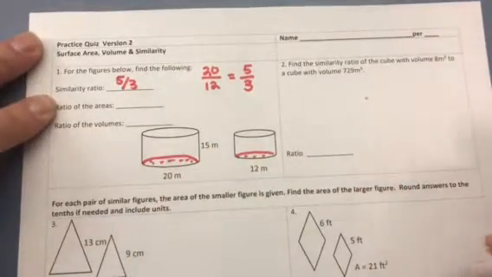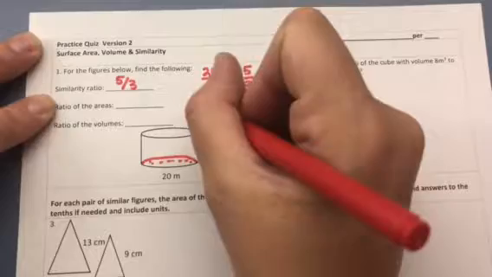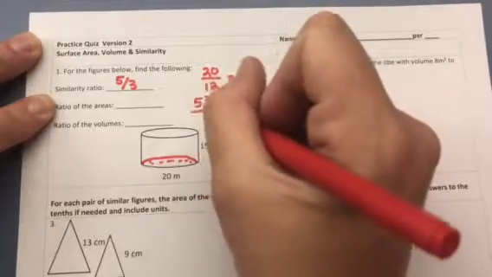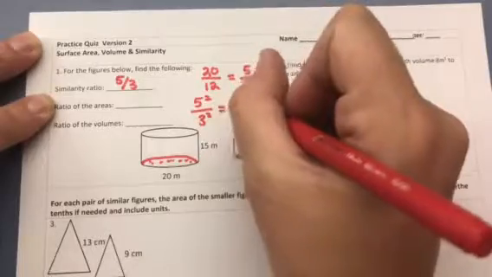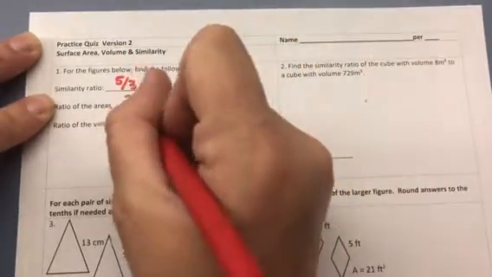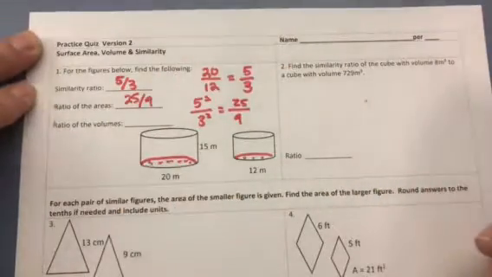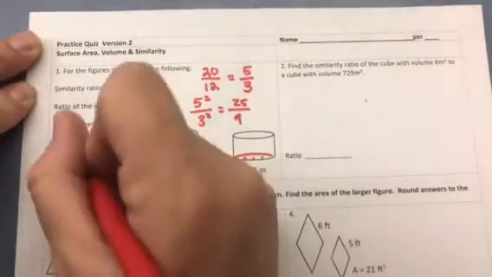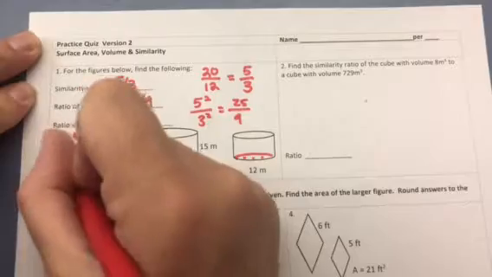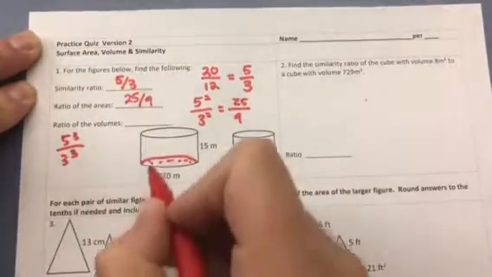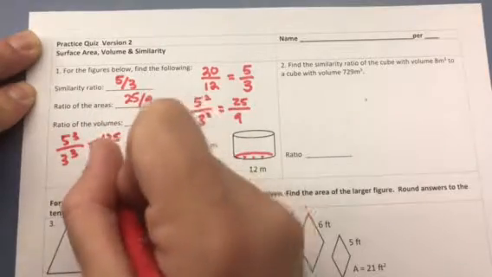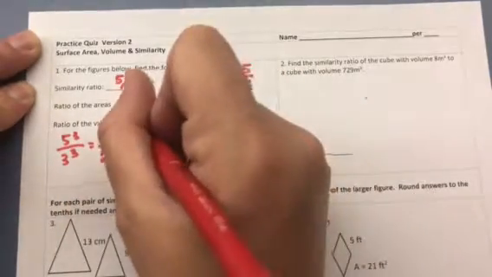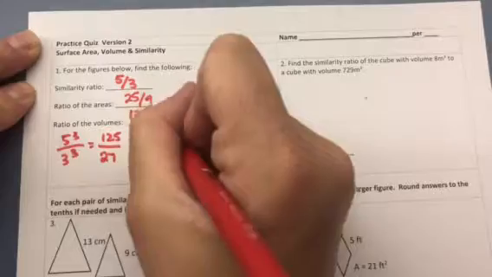So the ratio of the areas, we said we'll need to square our similarity ratio. So that becomes 5 squared to 3 squared. So we get 25 to 9. And then the ratio of the volumes, we'll just cube it. So 5 cubed to 3 cubed. So 5 times 5 times 5 is 125. 3 times 3 times 3 is 27. So 125 to 27.